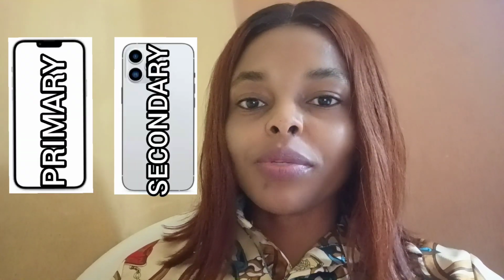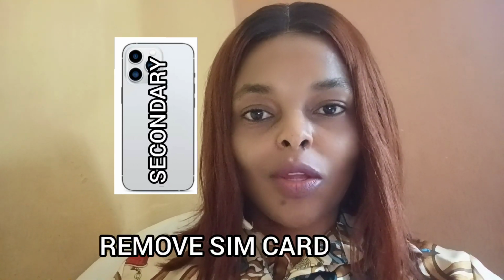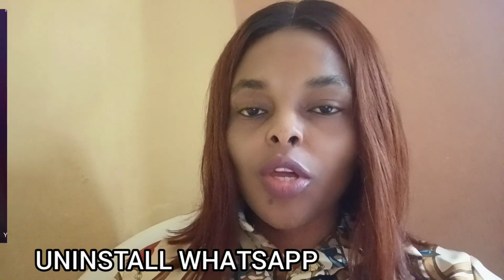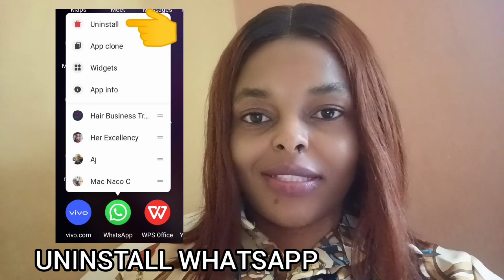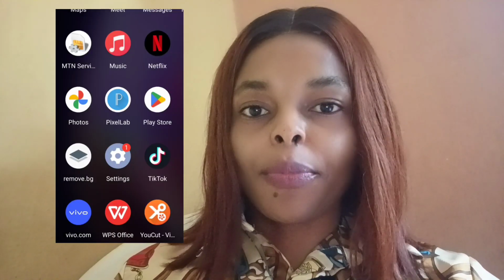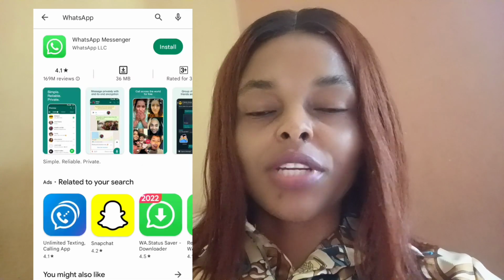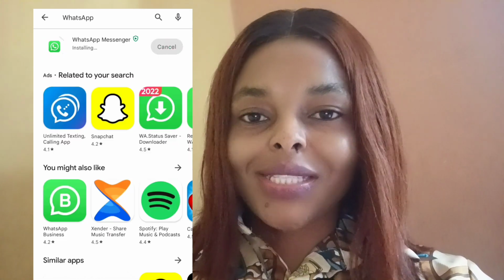Before I get you started, we need two phones. One should be the primary phone, the other should be the secondary phone. On the secondary phone, remove the SIM card if you have one. Once the SIM card is removed, if you have WhatsApp on the secondary phone, you will have to uninstall it. If you don't have WhatsApp at all, it is okay, we'll be installing WhatsApp right away. So head to the respective store, be it Android or iPhone, to install WhatsApp.